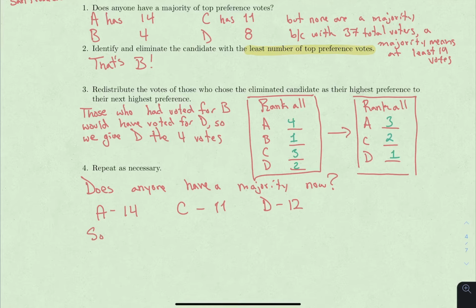So no, nobody has a majority, and we must eliminate another candidate. We're going to eliminate C, because D now has more votes. And that's interesting, because before we gave the votes that had gone to B to D, C was doing better than D. But now, D has a higher favor.